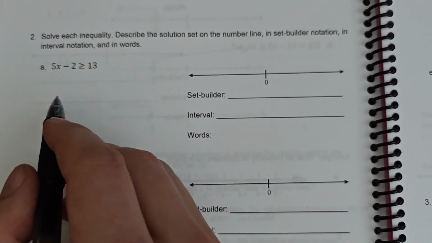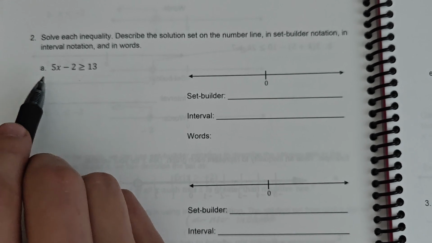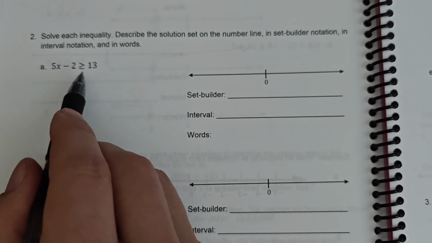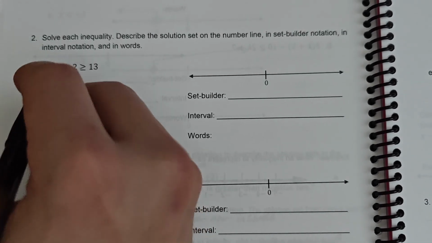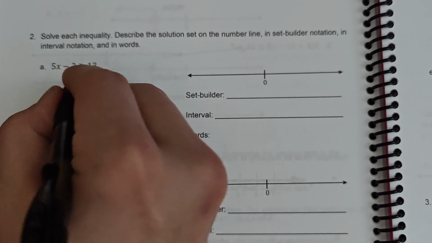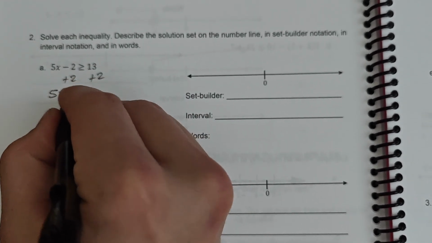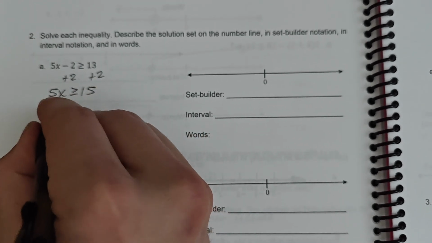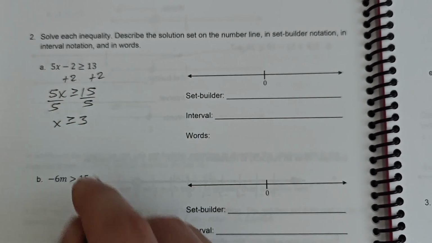Solving inequalities is almost exactly like solving equations with one twist. If you're dividing or multiplying by a negative number, it reverses the order of the inequality. Here, we don't divide or multiply by a negative, so you start out by adding 2 to both sides. That gives us 5x greater than or equal to 15. Divide by 5, divide by 5, x greater than or equal to 3.